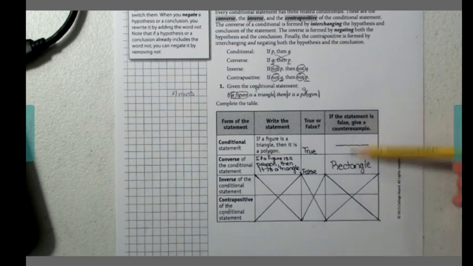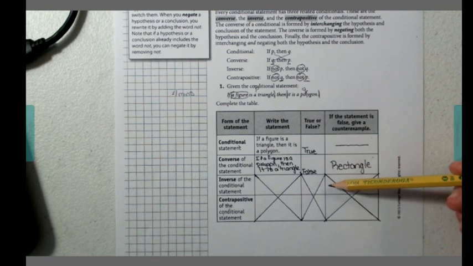Well, we have 2 statements here. One was true and one was false. And remember, it did state that if it was false, give a counterexample. So remember, with a counterexample, you want your hypothesis to be true and your conclusion to be false. Now, on to your debriefing.